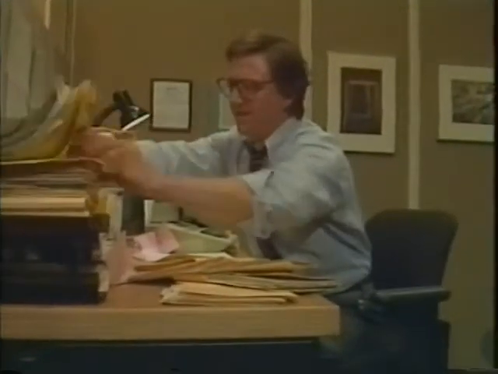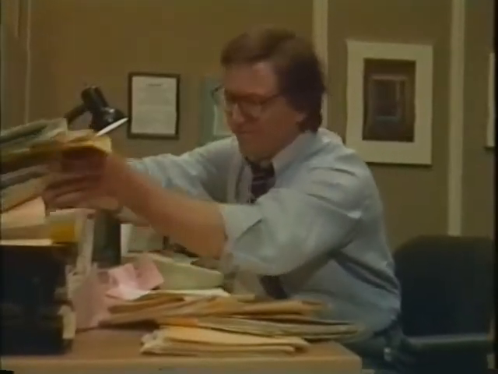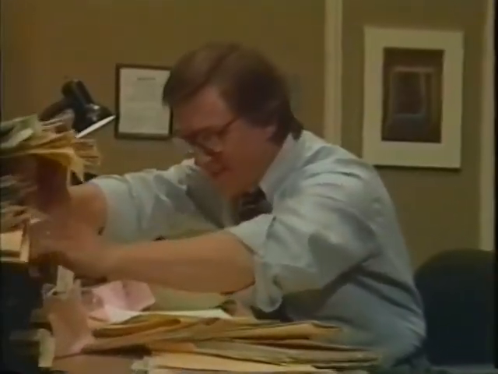What if there was a product that really helped you when you needed help? What if there was a software product that could dramatically reduce the amount of paperwork on your desk?